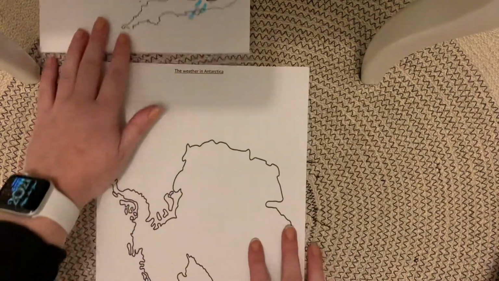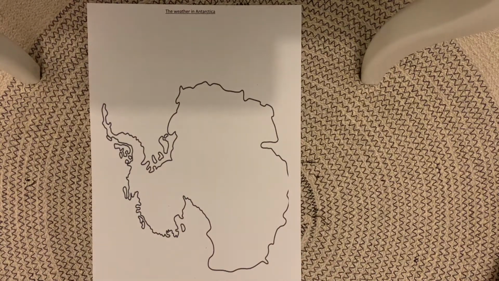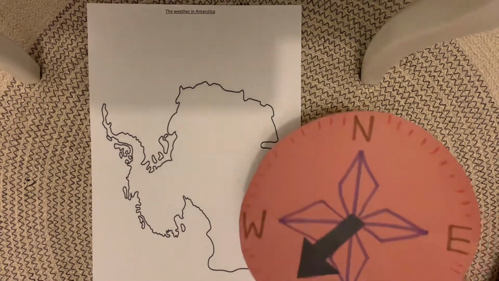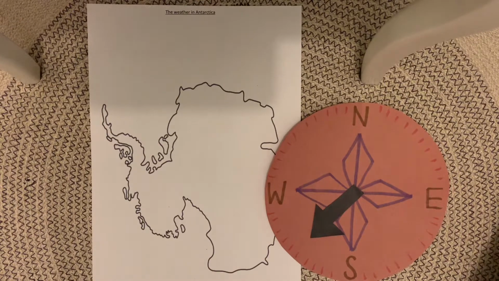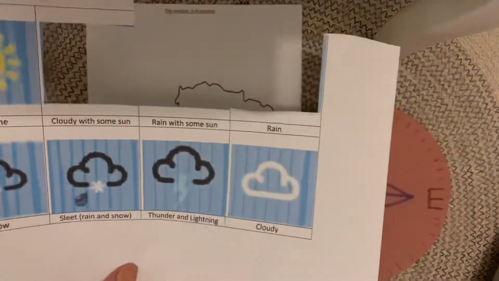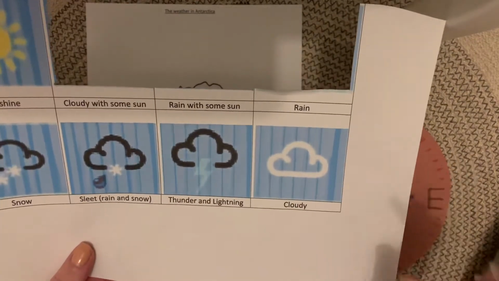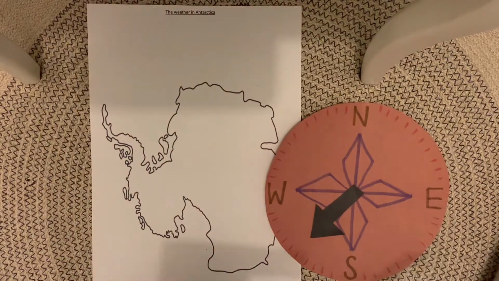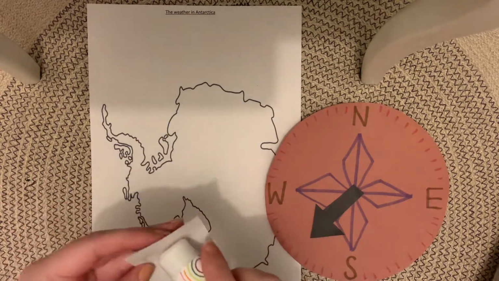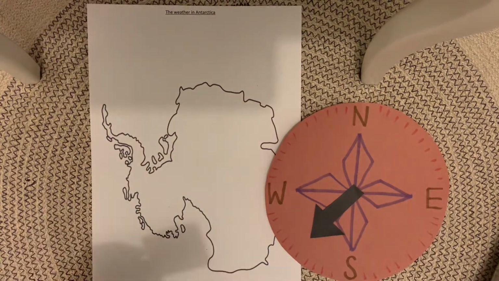Now I'm going to do my weather map for Antarctica. So my description says, it feels very cold in Antarctica. In the north, snow with spells of sleet is to be expected around this area. Okay, so in the north, so the north is this part. Okay, so snow with spells of sleet. Okay, so let's look at here, snow. Okay, so let's use our snow symbol. And we're going to use the glue and stick it down and just double check. Yeah, that was in the north.